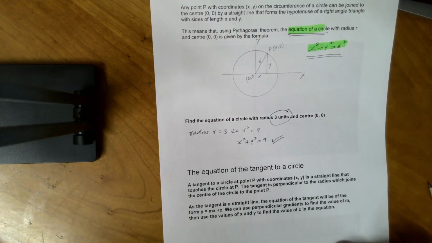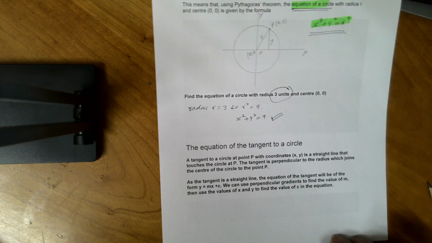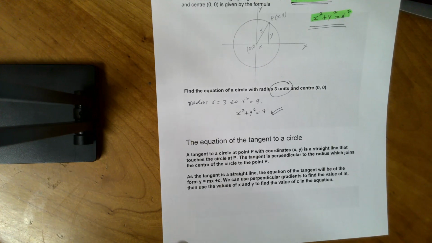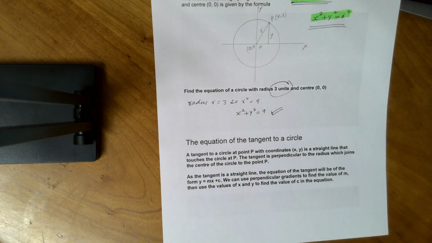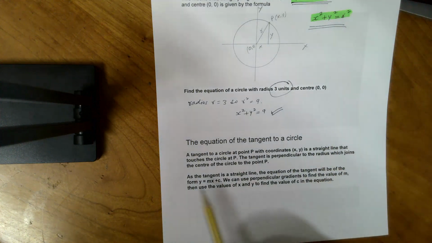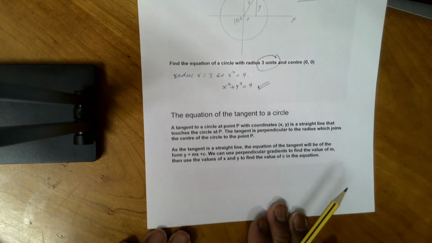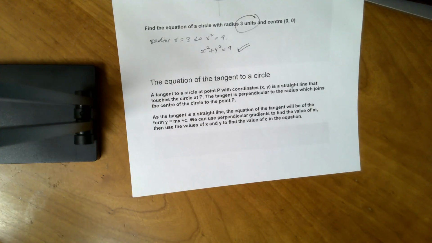Now, because we're going to use the equation of circle in the equation of tangent to the circle, we need to discuss that in detail. So first of all, what is the equation of tangent to a circle?